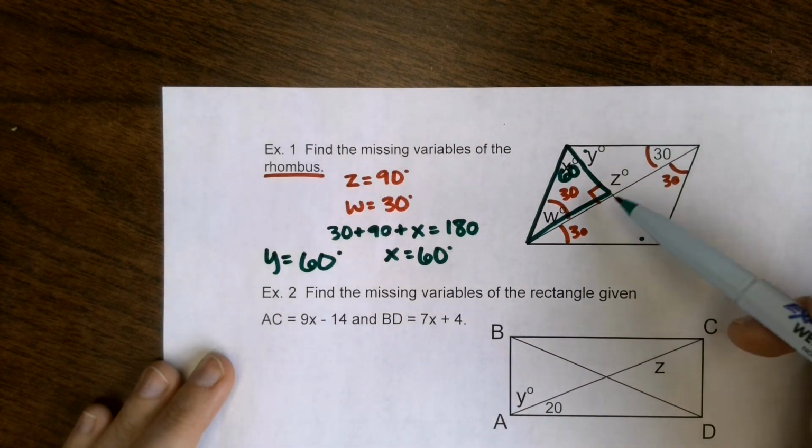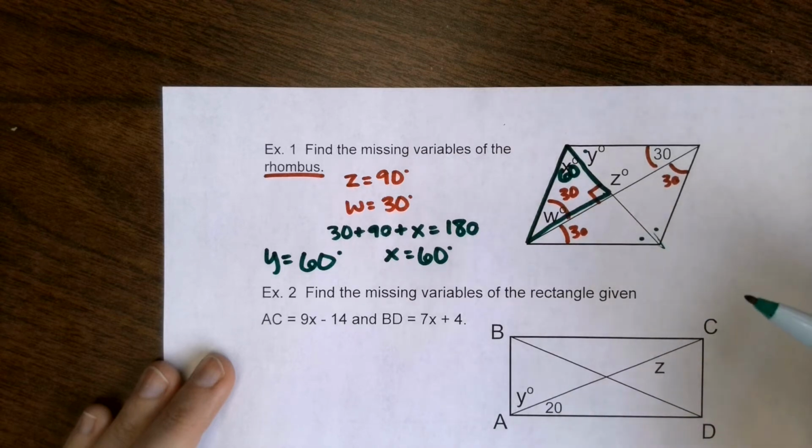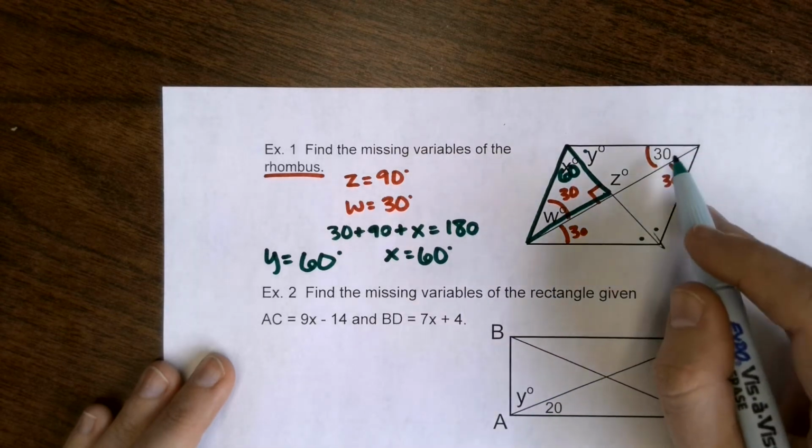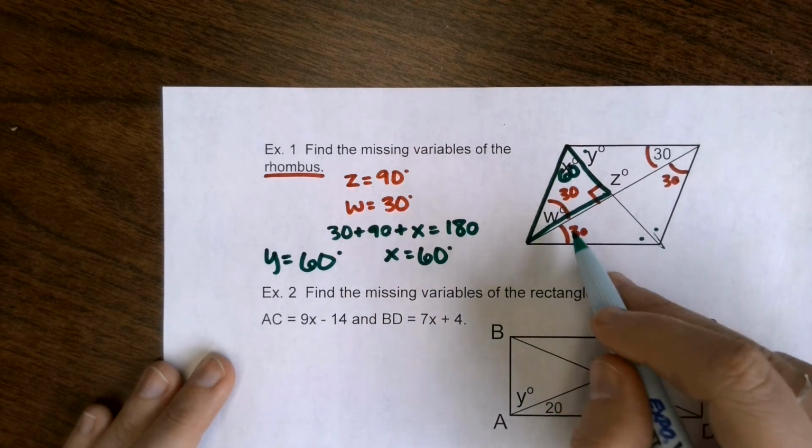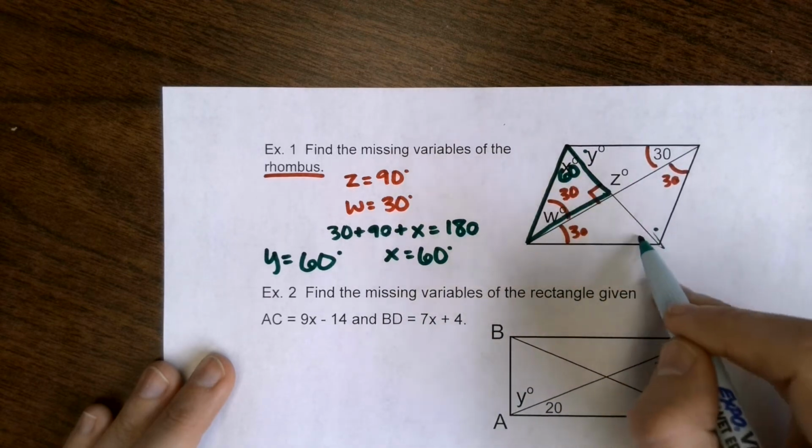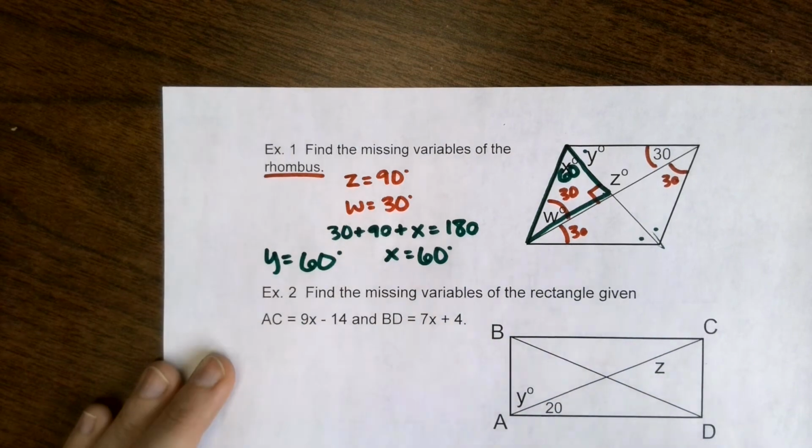So mainly here we're using that the diagonals are perpendicular to each other, so you've got to have right angles in the middle, and then the diagonals bisect opposite angles. So we end up with 4 congruent angles here, 4 congruent angles here, all because it was a rhombus.